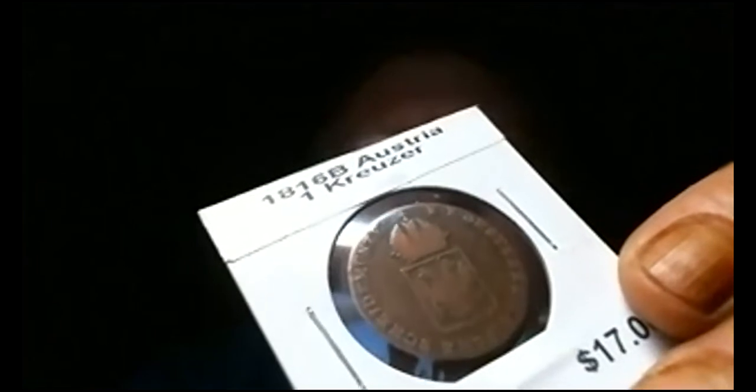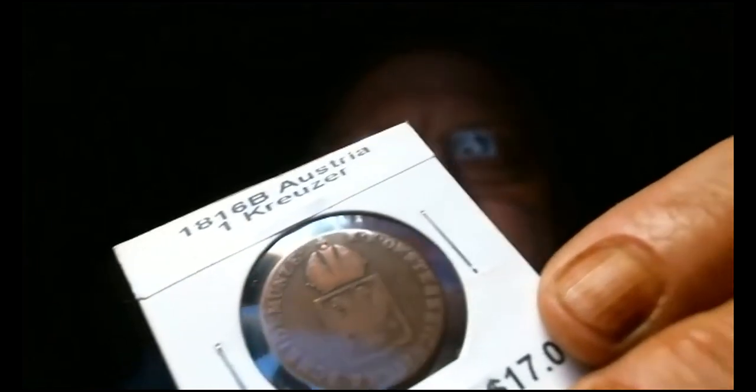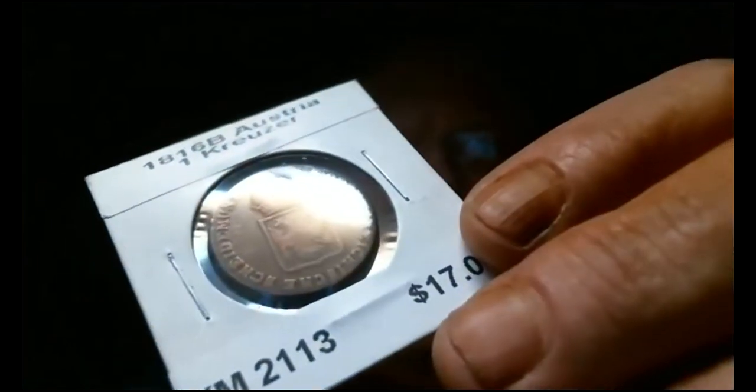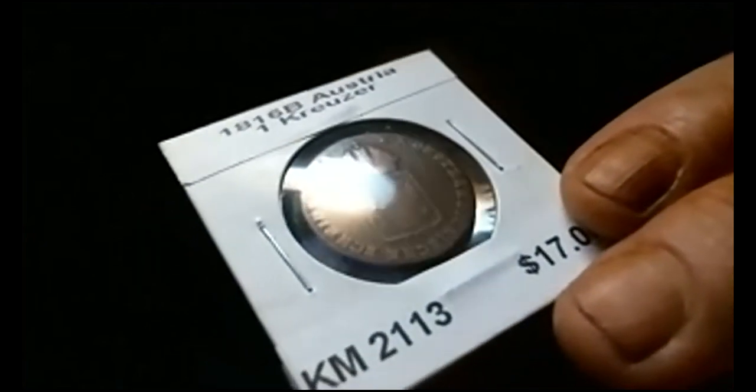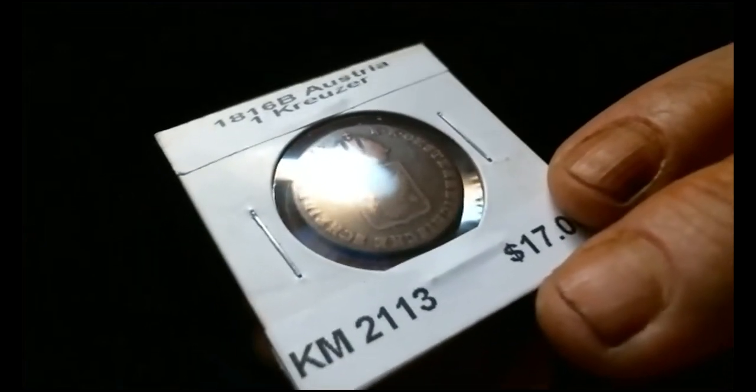It's an 1816. Come on. There we go. It's an 1816 B, Austria.